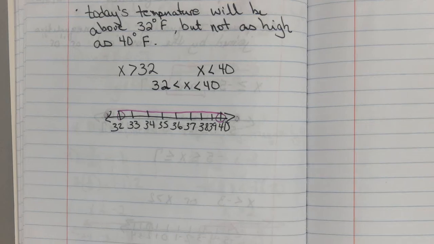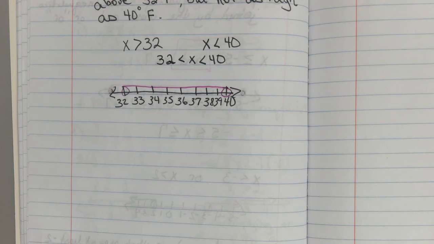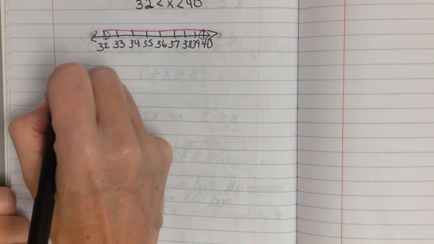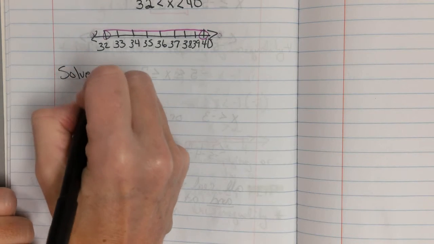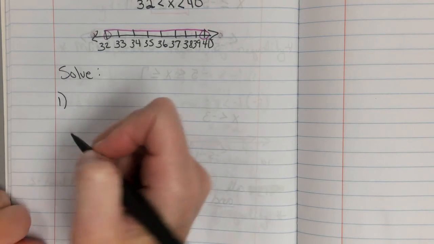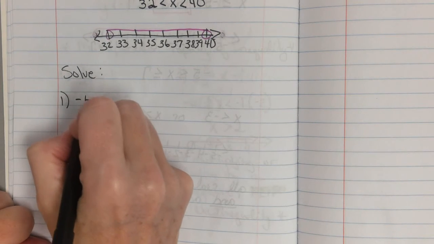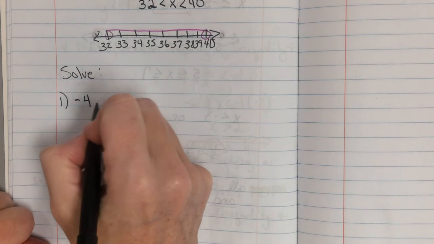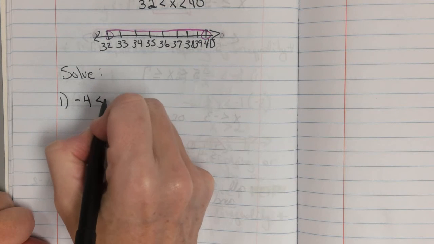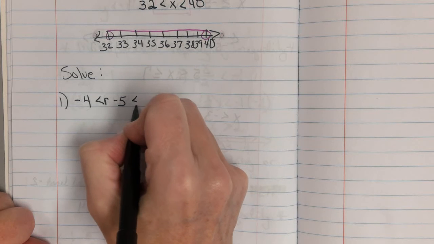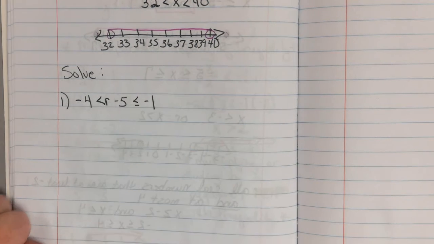Okay, let's look at solving some of these. Let's say I've got, this is what it's going to look like. It'll have your number, -4, less than r minus 5, less than or equal to -1.